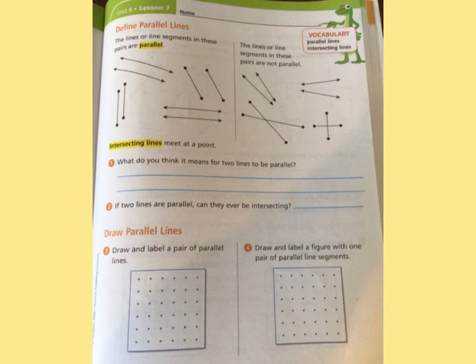And we're going to start talking about some different types of lines. So the first one we're going to work on are parallel lines. Okay? The lines or line segments in these pairs right here are parallel. So two lines are parallel if they are always the same distance apart and they never will cross each other.